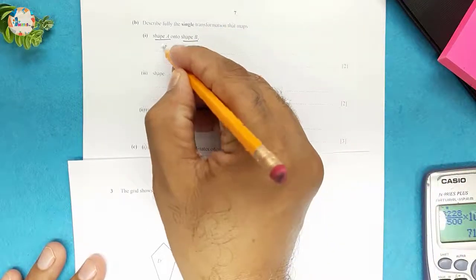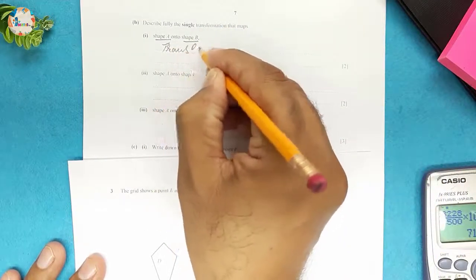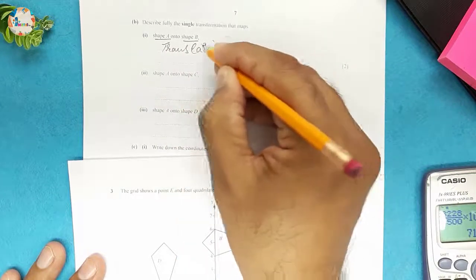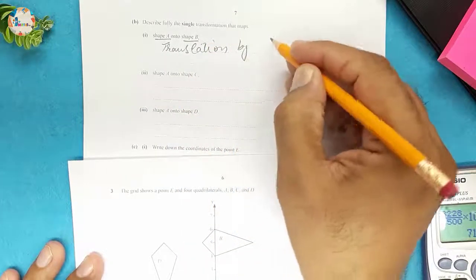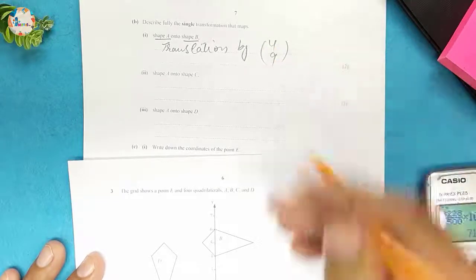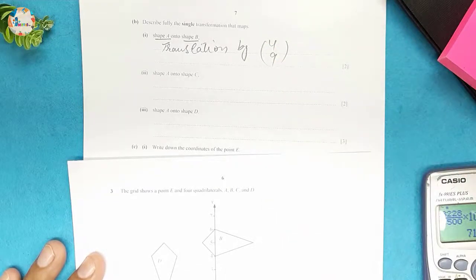So we can write here, it will be translation by 4, 9. This will be the matrix which we can provide.